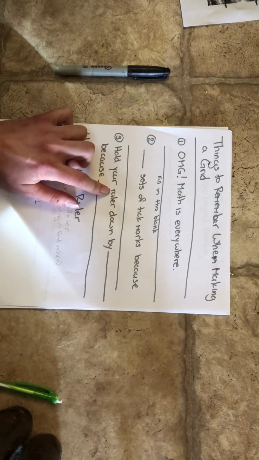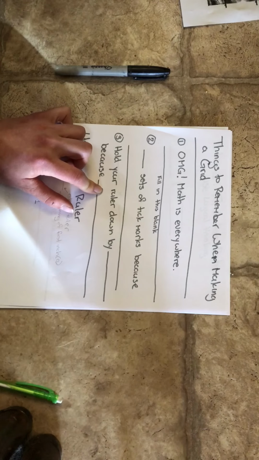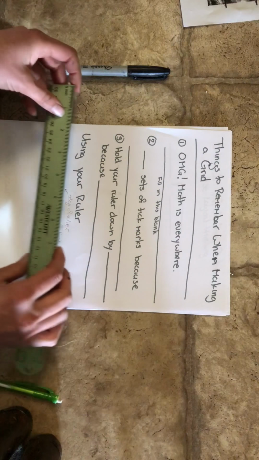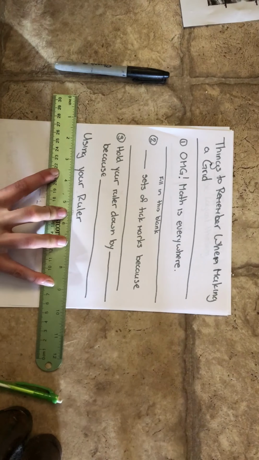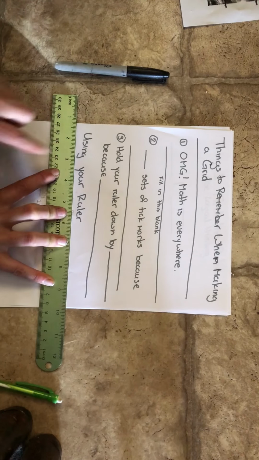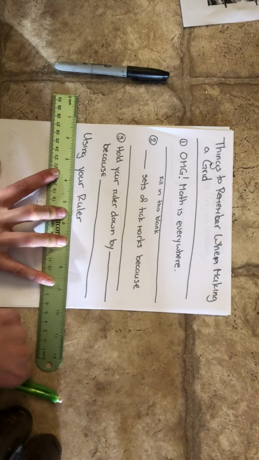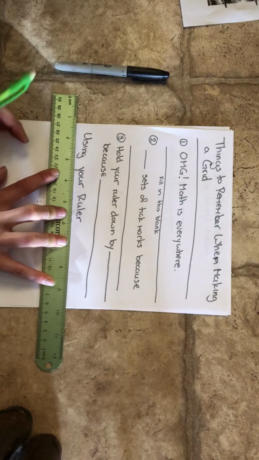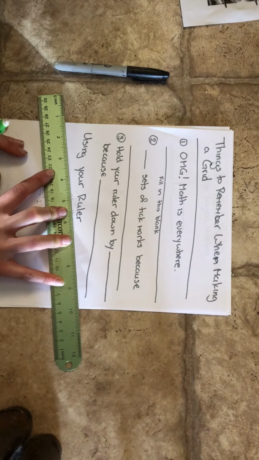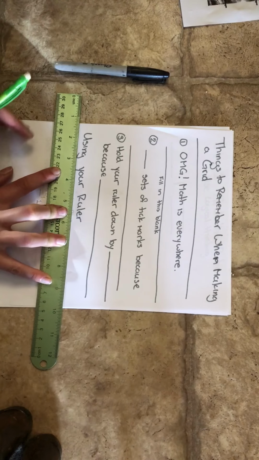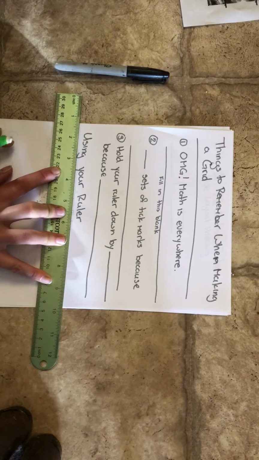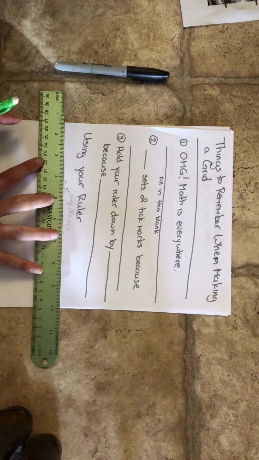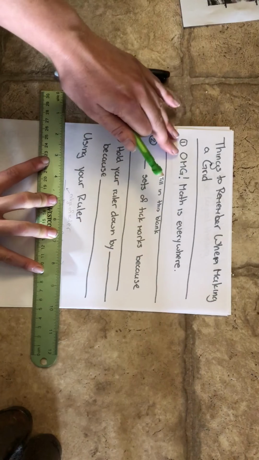Number 3. When you're using your ruler, you need to hold it down by spreading your fingers out and keeping them closer to the center of the ruler. We do this so when we're drawing a line with our pencil, our ruler doesn't accidentally move, or we don't accidentally end up going over our finger and getting a curve. Spread the fingers out, hold it down firm.